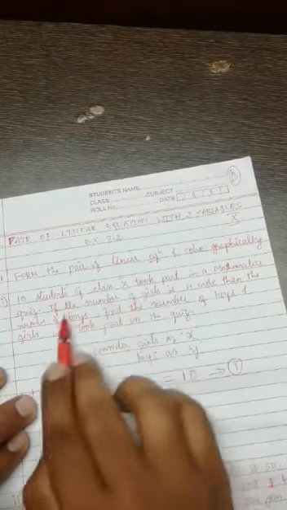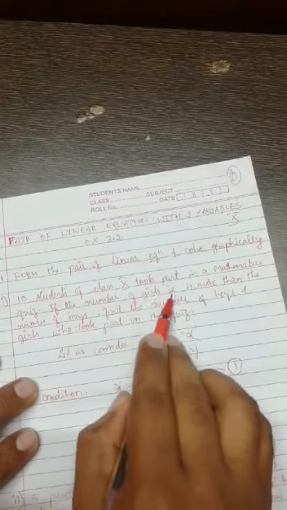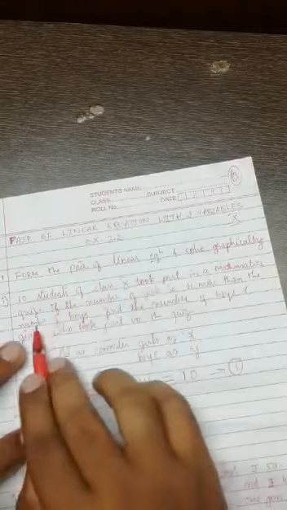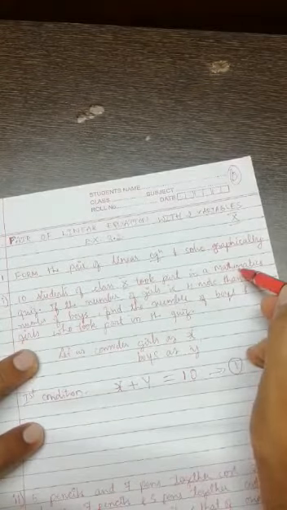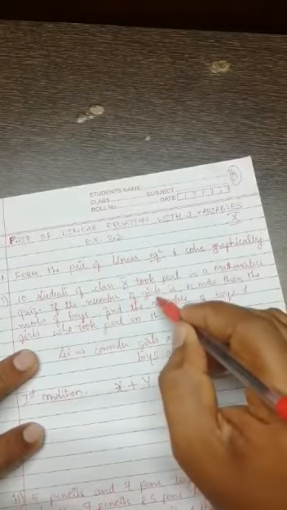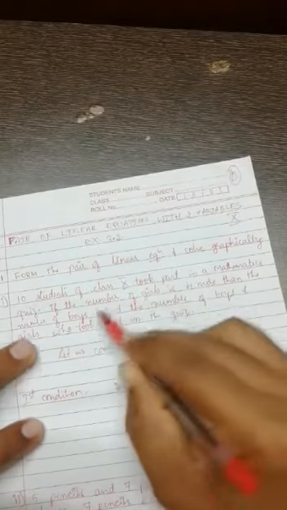Alright. Next, come to the next. If the number of girls is 4 more than the number of boys, the students who participated in the mathematics quiz, among them the girls are 4 more than the boys.